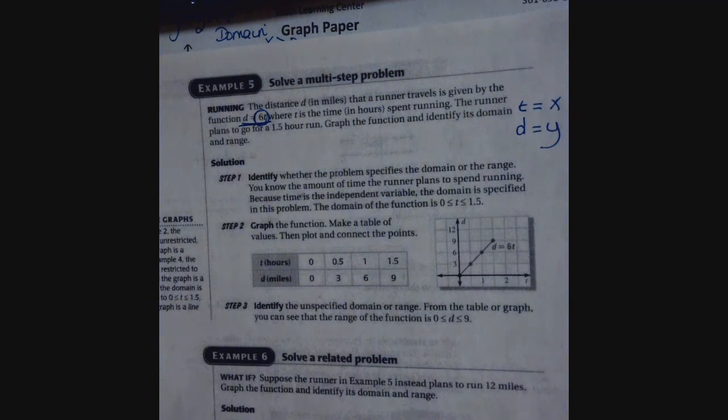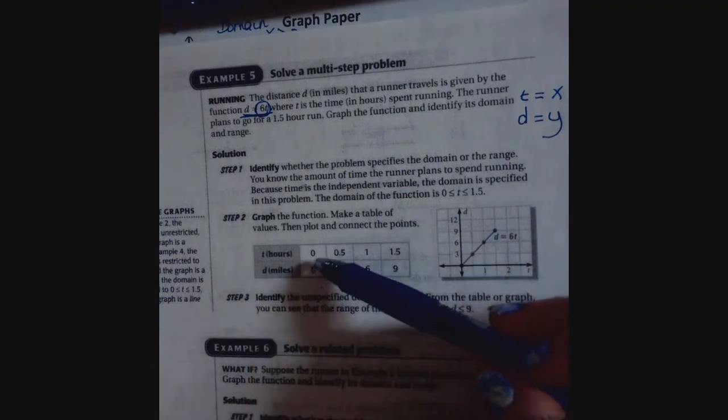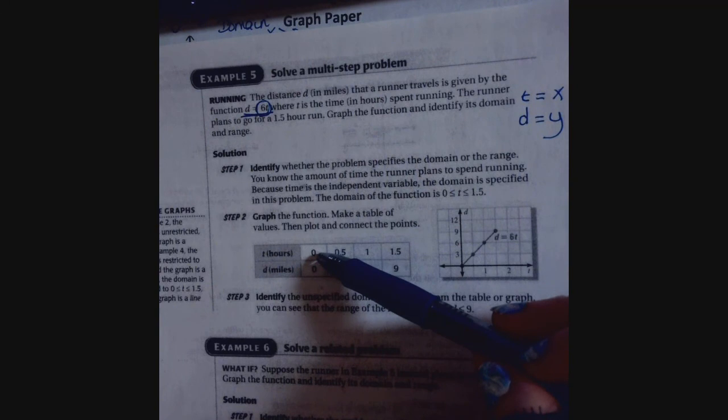You can use negative numbers in algebra, I'm not saying that, but in word problems, a lot of times you can't use a negative number. You can't run negative amounts. Time isn't negative. So the smallest that a time can be is 0. So you can see that right here. So 0 time, all right? You can't go anything less than that.